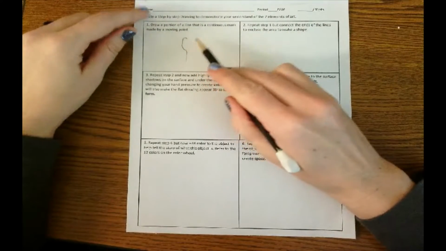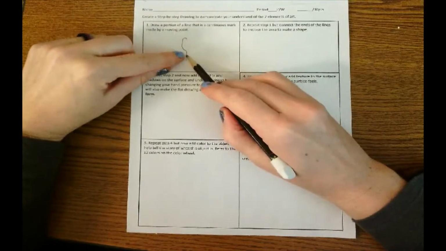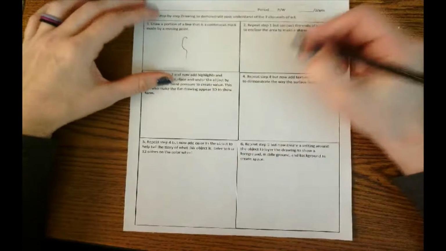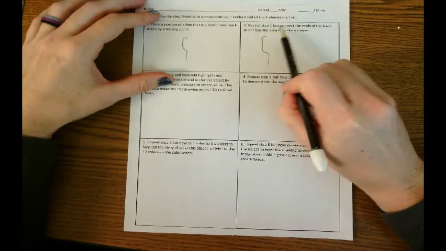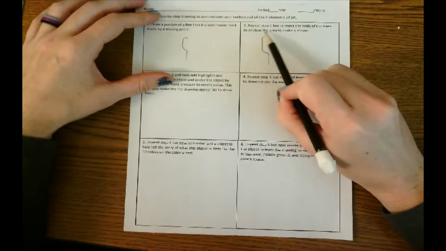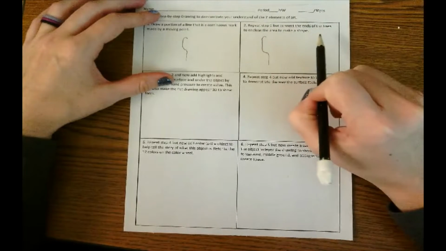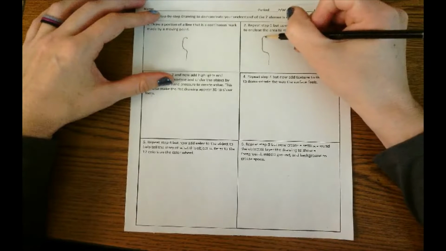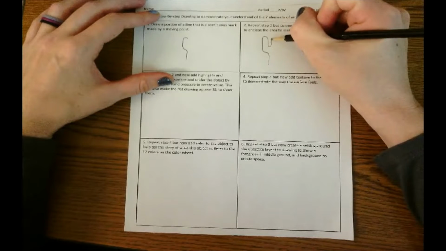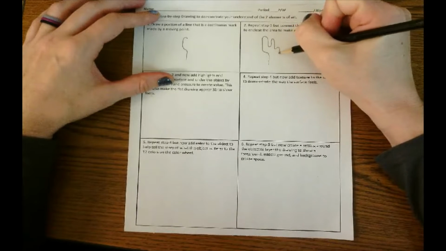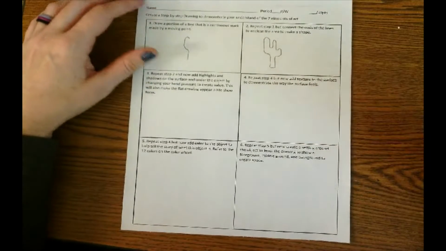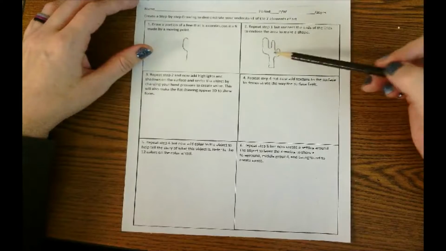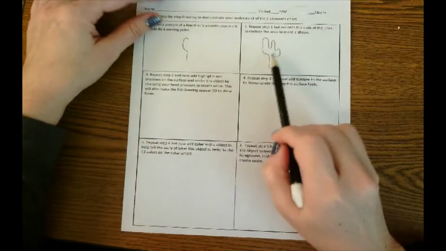Then in step 2, I'm going to repeat the same drawing. So I'm going to start out by drawing something similar. But now it says connect the ends of your lines together to enclose the area to make a shape. So now I'm going to add the rest of my drawing. That is an enclosed area to make a shape. So now I've got my cactus formed.